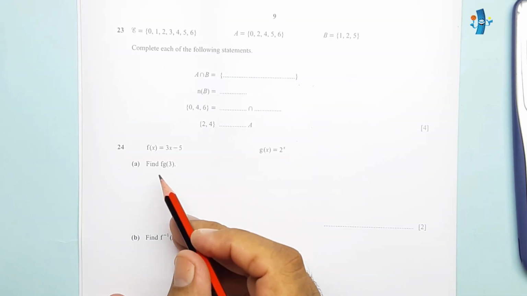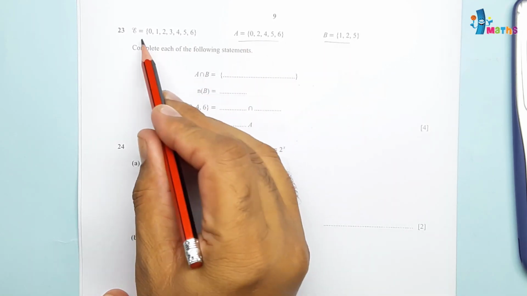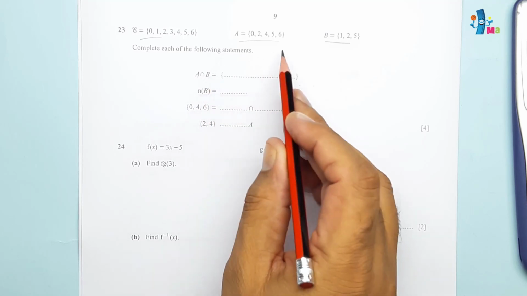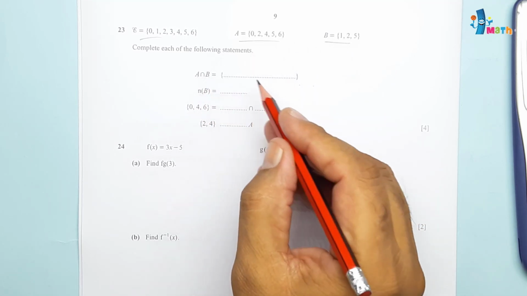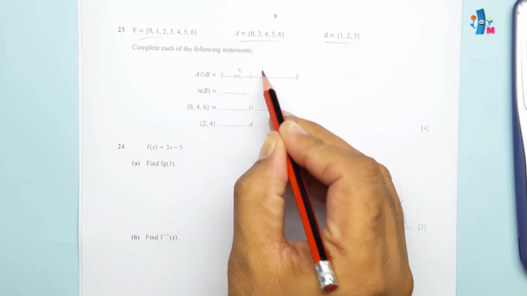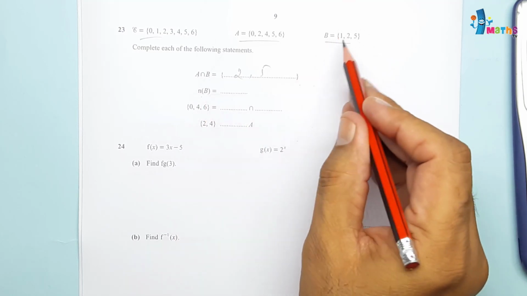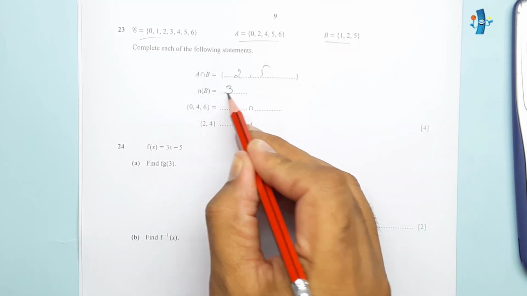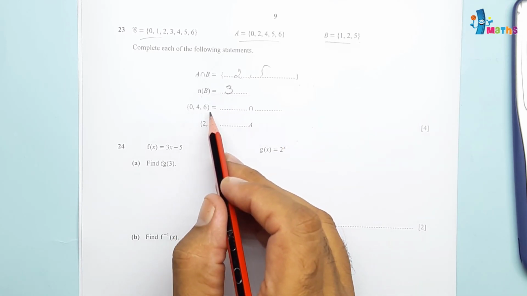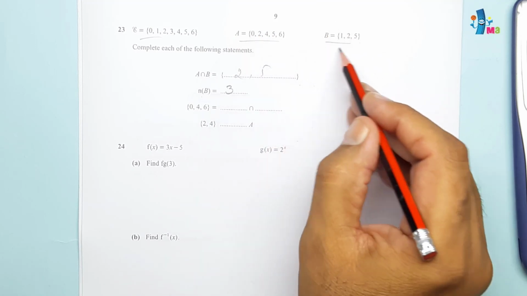Question number 23. Universal set is given, A and B is also given. Complete these statements. A intersection B, whatever common in both. Common in both is 2 and 5, only these two numbers, so we can write 2 and 5. N of B means members of B. How many numbers here in B? 3. 1, 2, 3. Then 0, 4, 6. This will be if you take A intersection B complement.